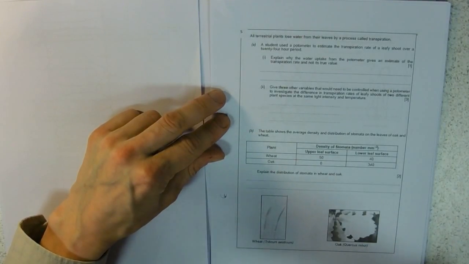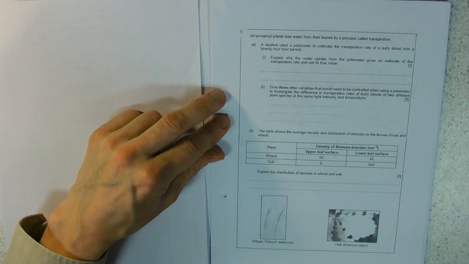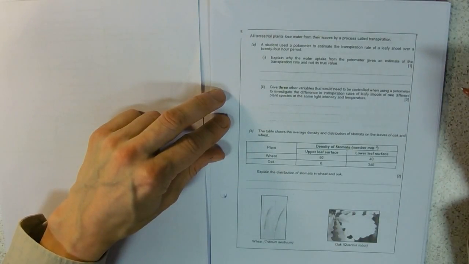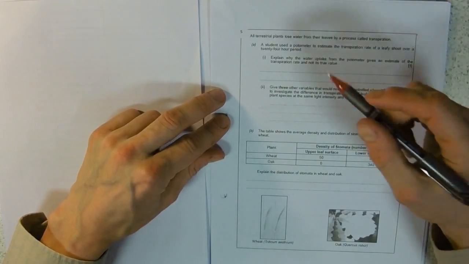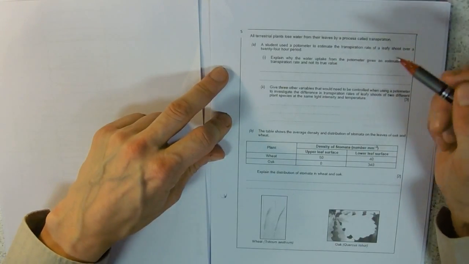Explain why the water uptake from the potometer gives an estimate of the transpiration rate, not its true value. So water's coming out the top of the plant. That's what's powering the process, but we're actually measuring the water that's going in at the bottom, that's sucked up from the stem. What could possibly happen to water in between? Well, this is a plant, and plants photosynthesize, and we know the equation for photosynthesis is using up water.